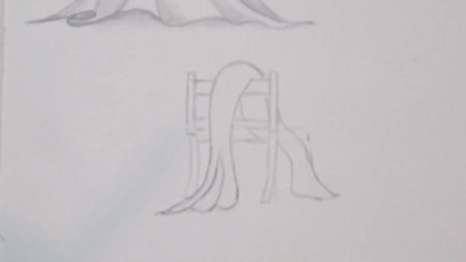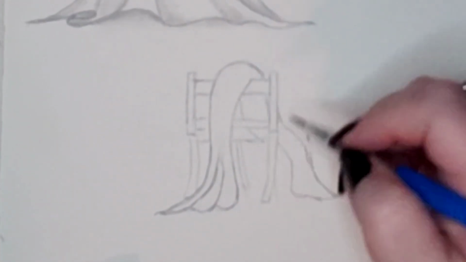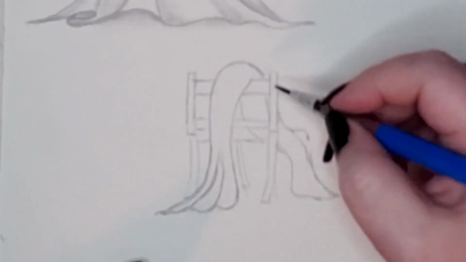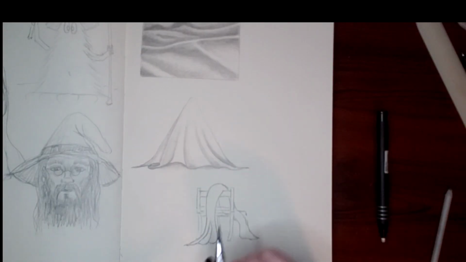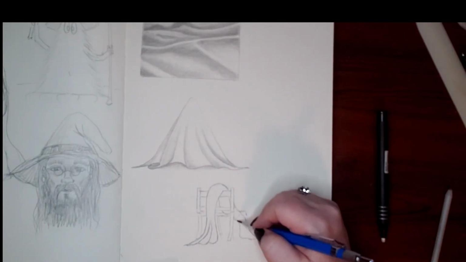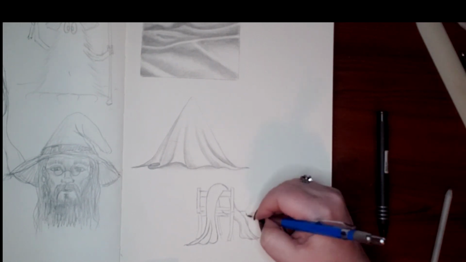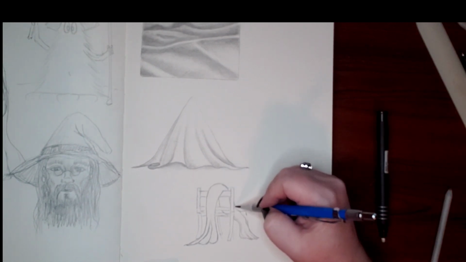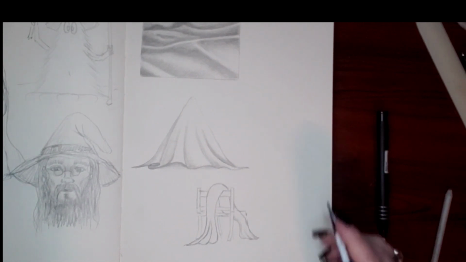But see, once you've learned how to do this, you can add fabric now to any pieces of your art, which would be great, because it just adds a little extra something like that.